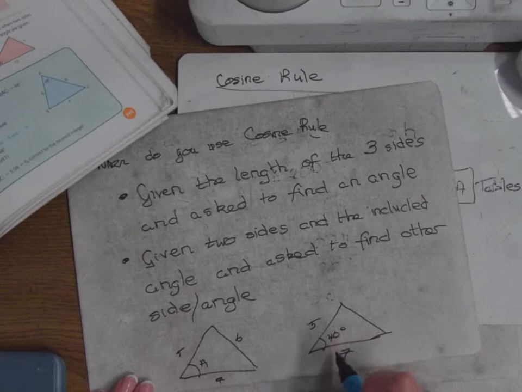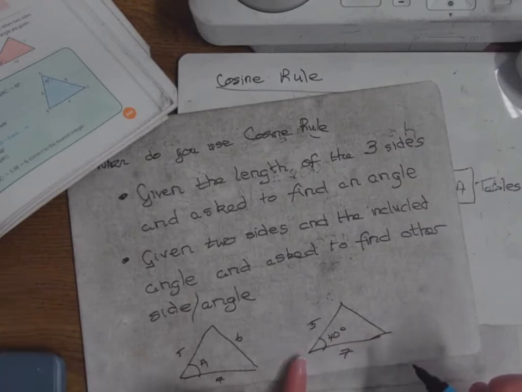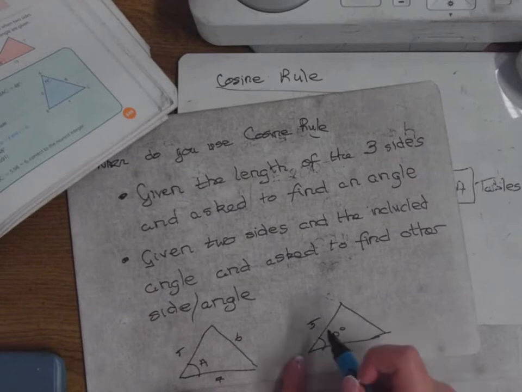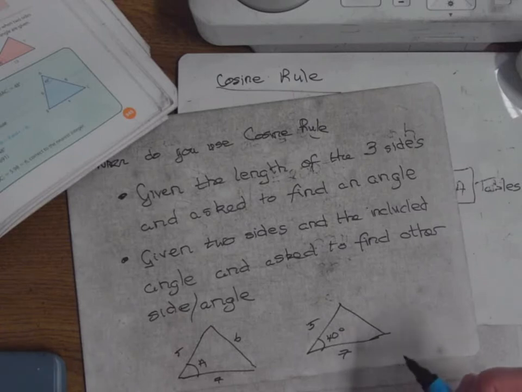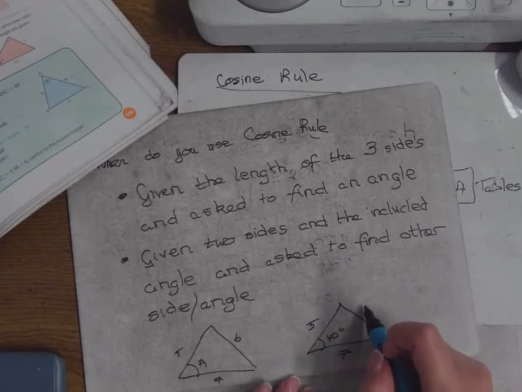So you're given two sides and the included angle. Do you know what I mean by the included angle? The included angle is the angle that the two sides that you're given make. So the 5 and the 7 make the 40 degrees angle. It's called the included angle. Is that okay?